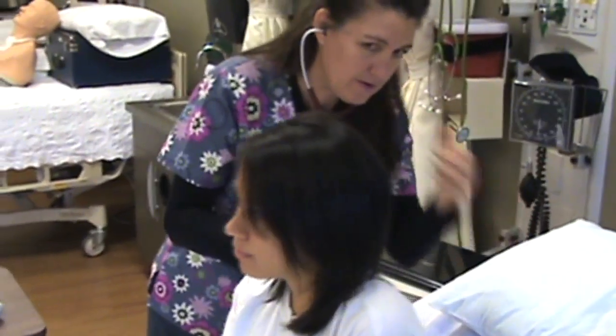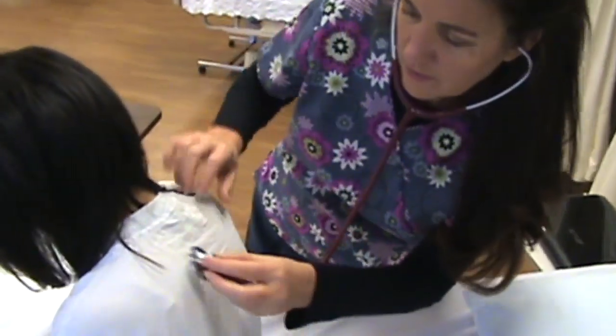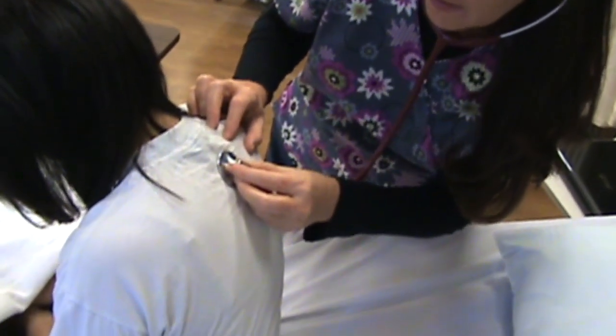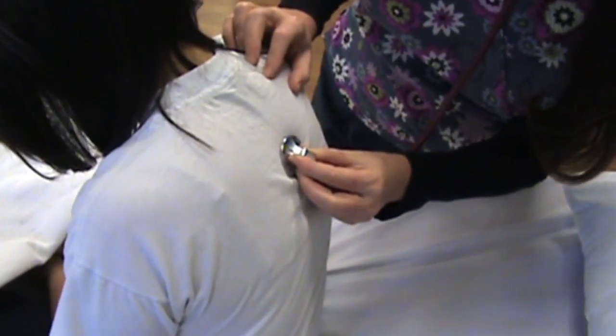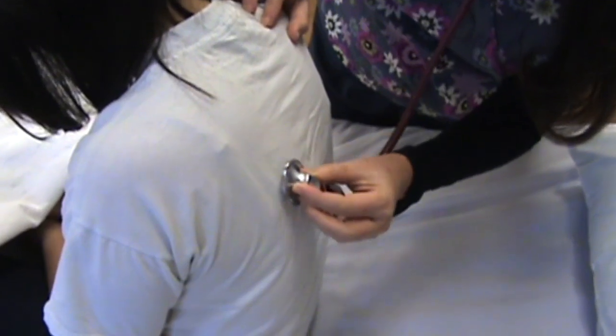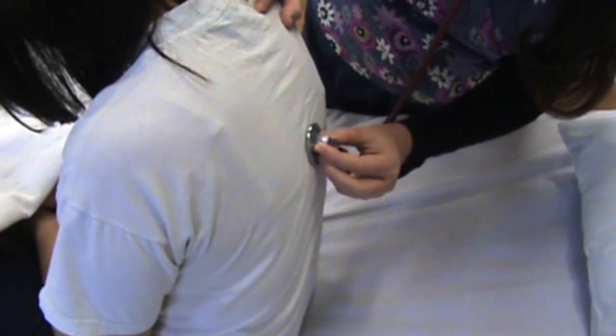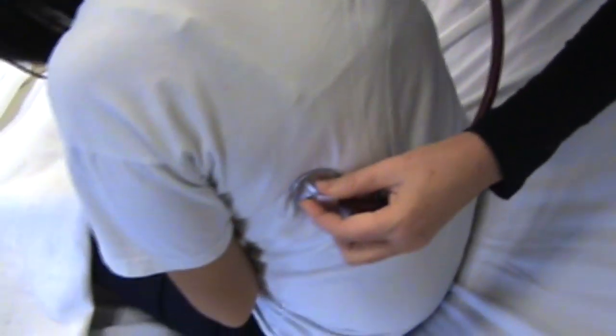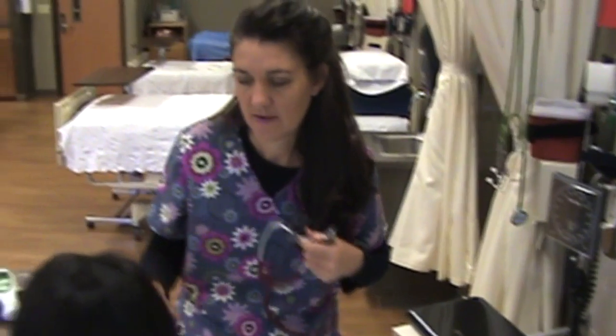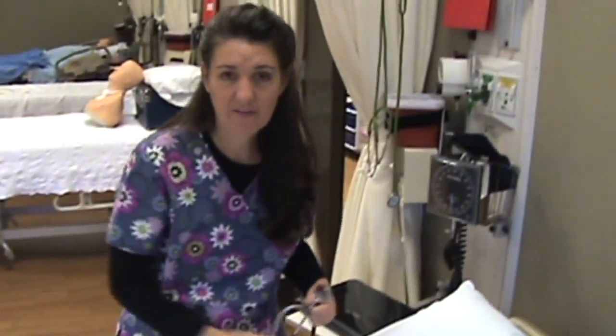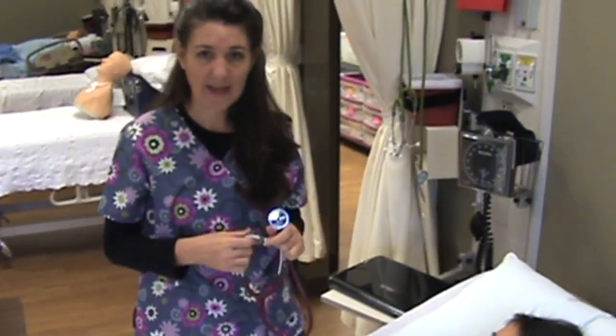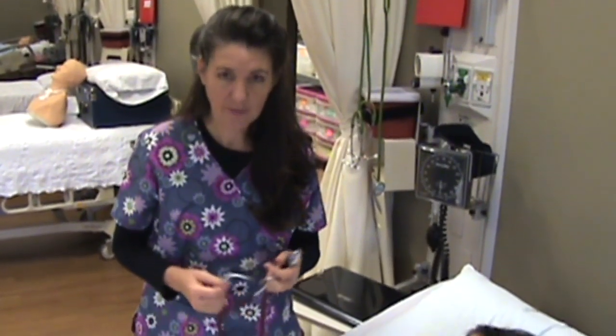And then if you'll come around to the back, I'll show you. You can check here and just slide down here and here, slide down here and here, and you may even go around to both sides like this to check. If you don't hear anything, it just means that they don't have any problems, that it's clear bilaterally and you need to chart it that way.